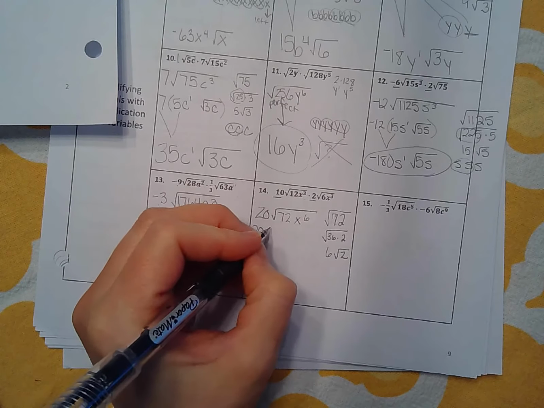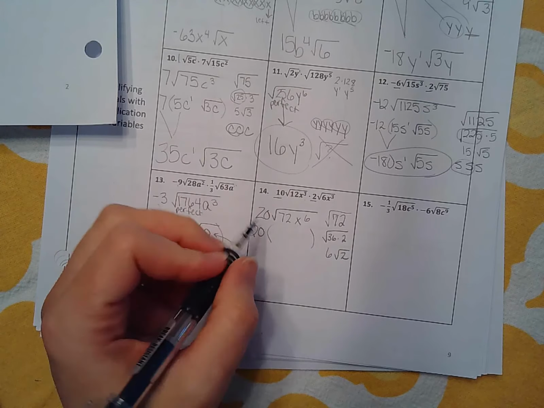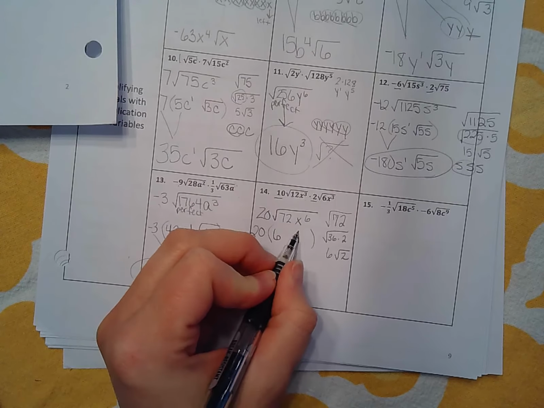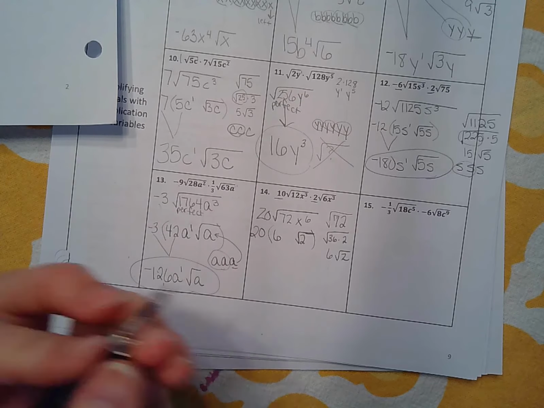So I'm going to draw parentheses. Uh-oh, my pen's running out of lead. The 6 square root of 2 goes inside. I spaced them out just because I might need some leftovers for my x's.